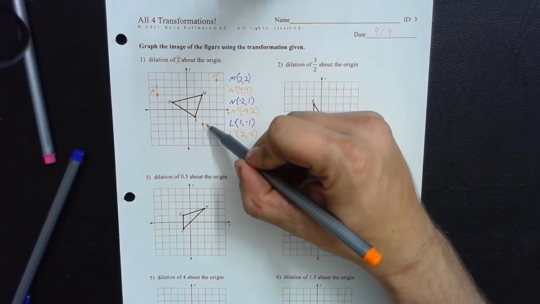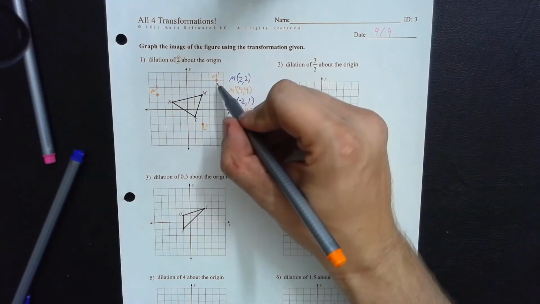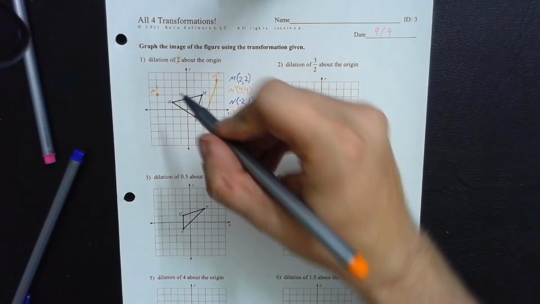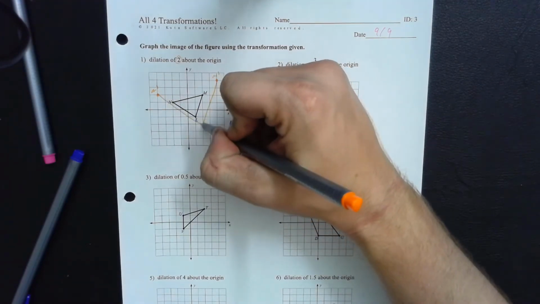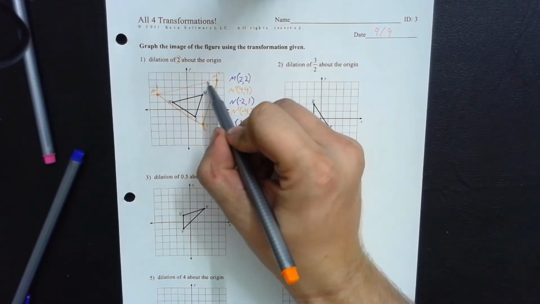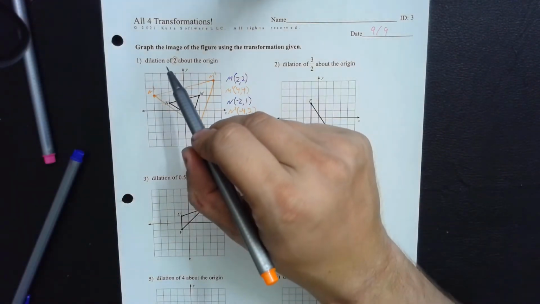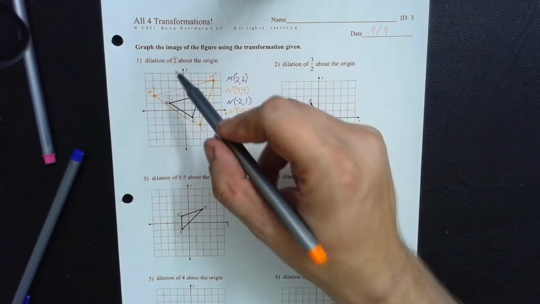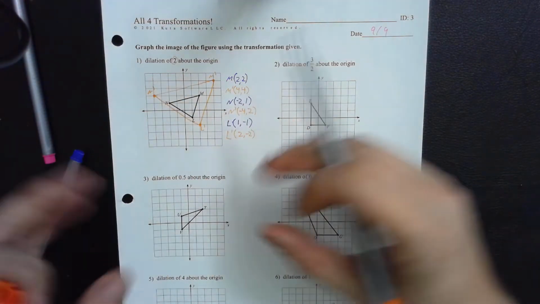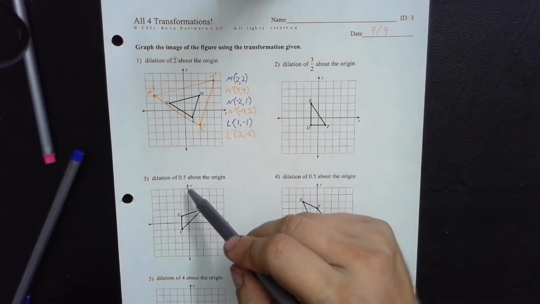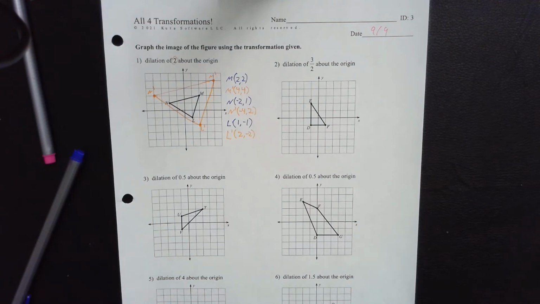And there's L prime. So number 1, our dilated figure should look something like this. Just like that. And that's with a dilation of 2. Anytime the dilation or scale factor is more than 1, the shape gets bigger. Anytime it is less than 1, it'll get smaller.